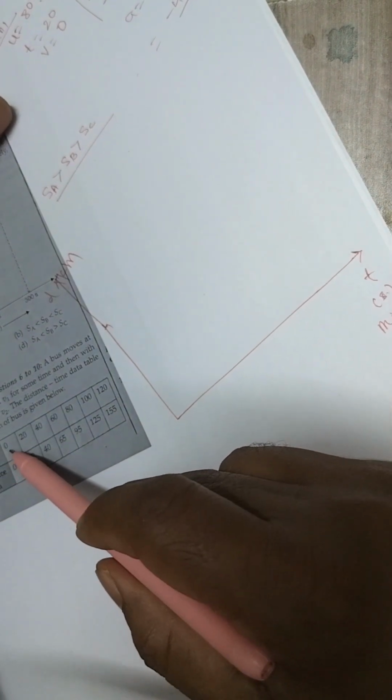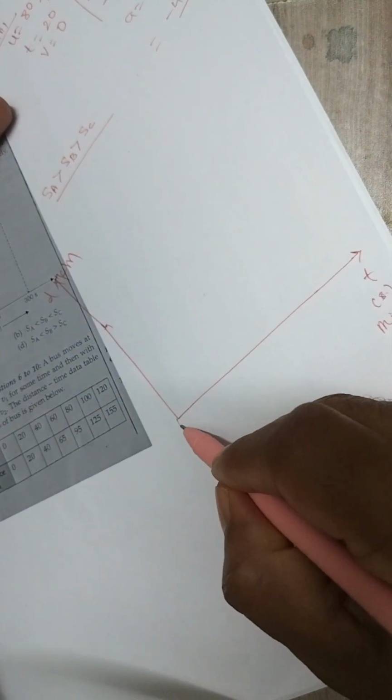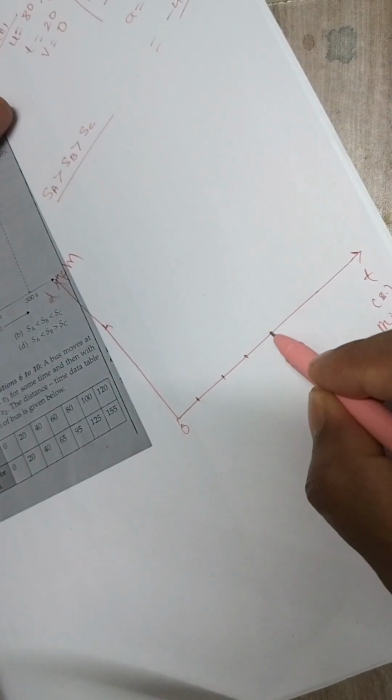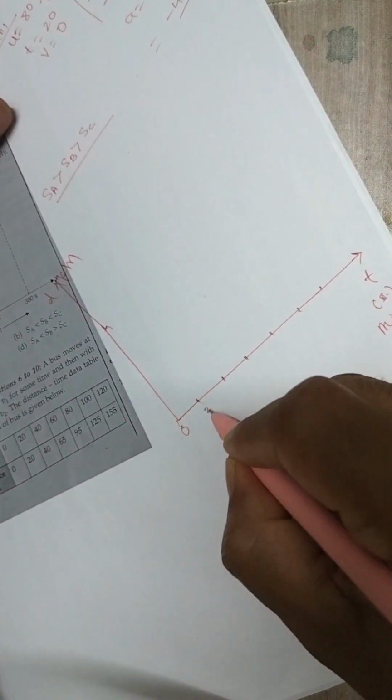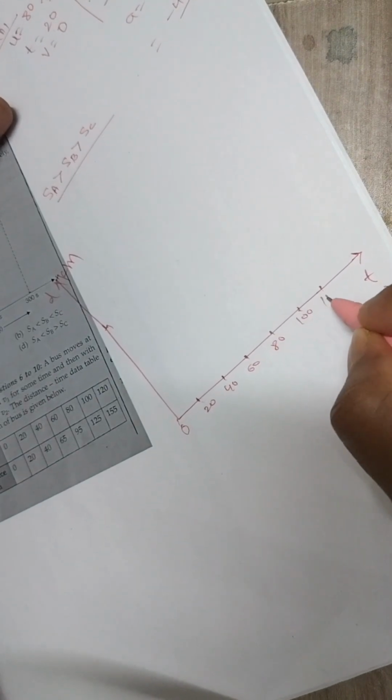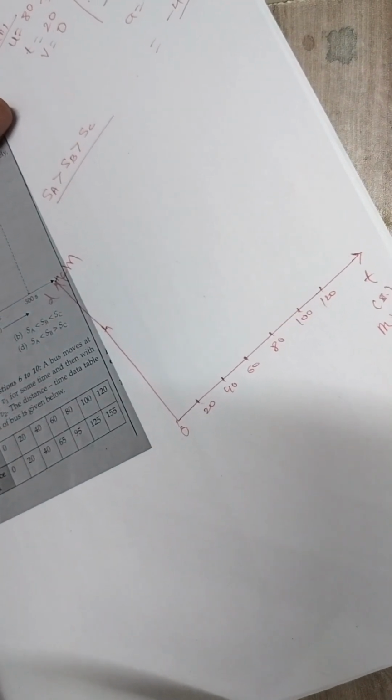You see the range of the time is 20 to 120, so you just take 20, 40, 60, 80, 100, 120.